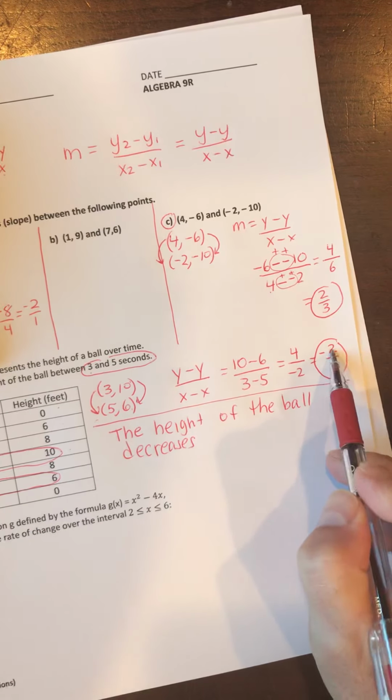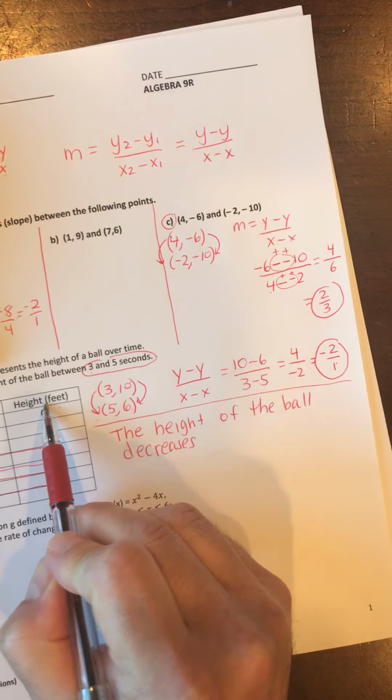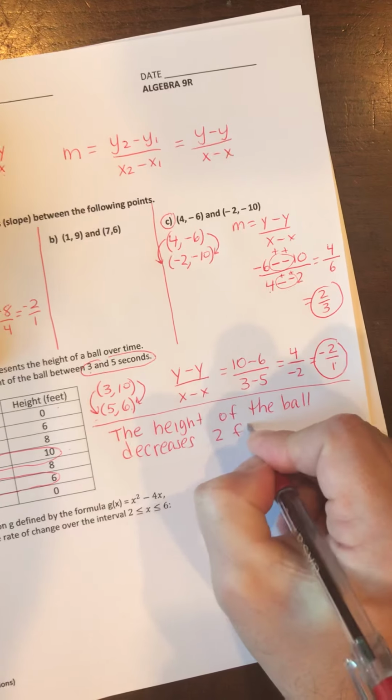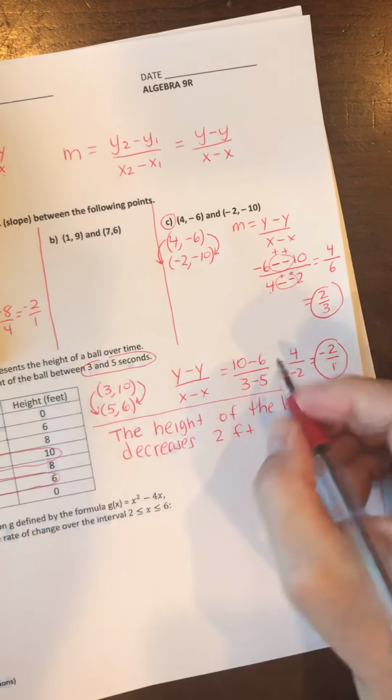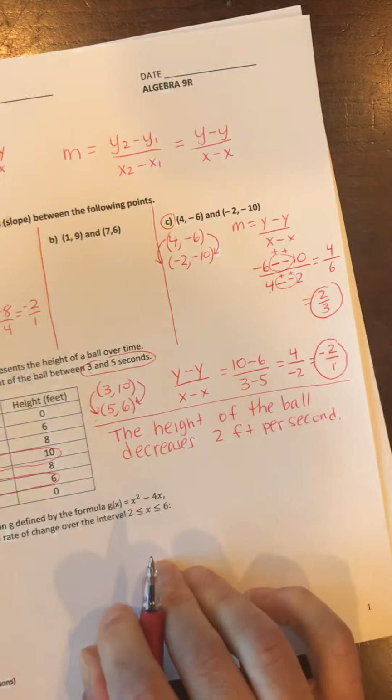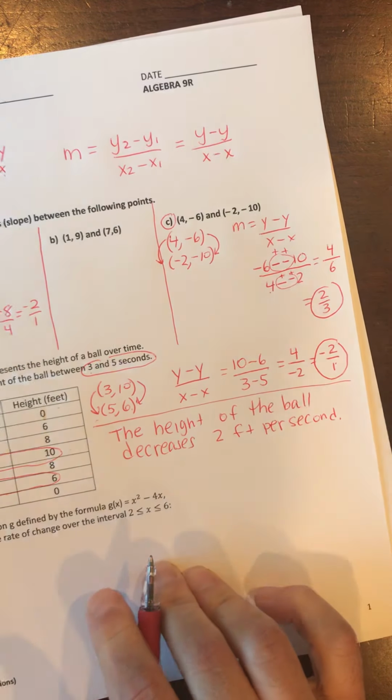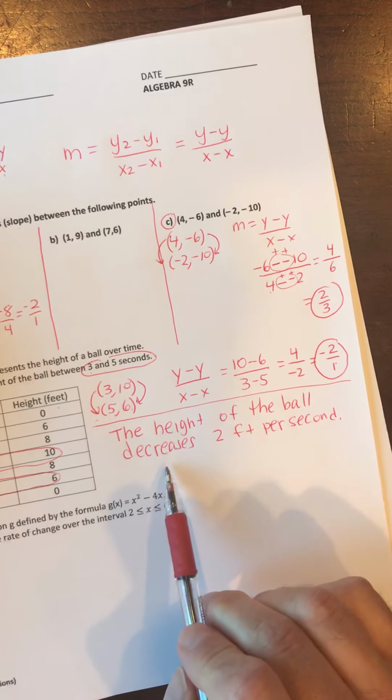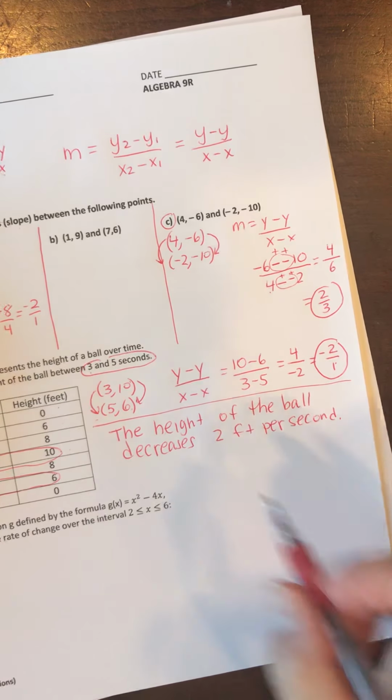Think about the 2 representing feet, and the time is in seconds, per second. So the height of the ball decreases 2 feet per second.